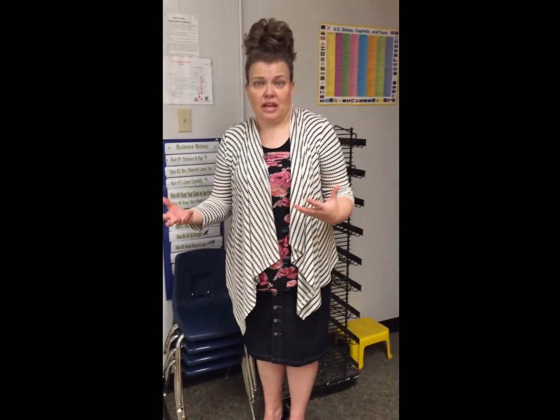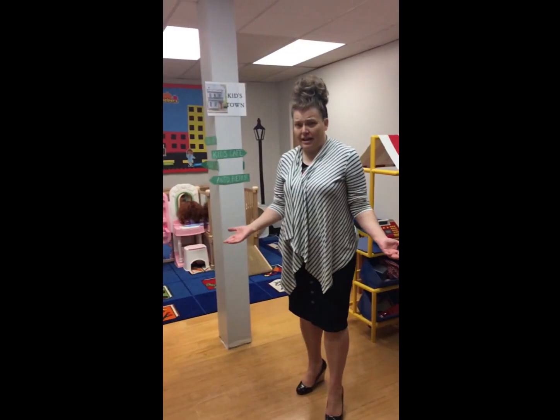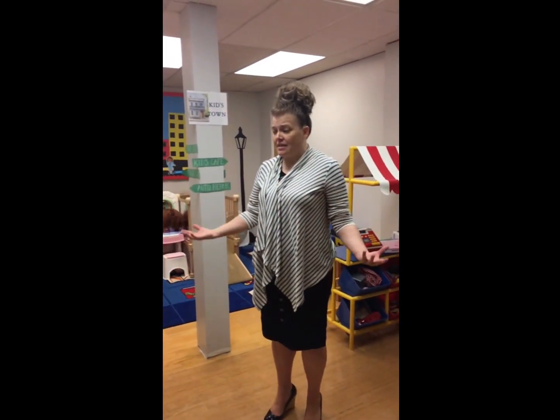So this is the learning lab. They come in here for sensory play, for experiments, for lots of fun things that go with a theme that they're learning. And this is a play to learn room. We have it set up to go with whatever our themes are that we're in.